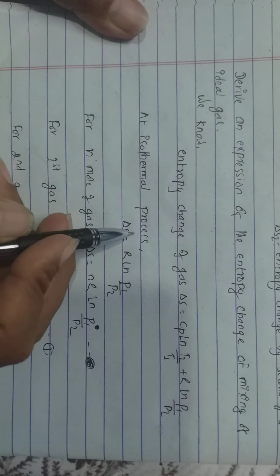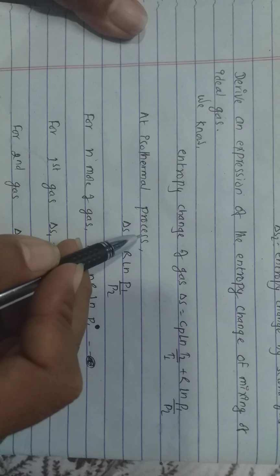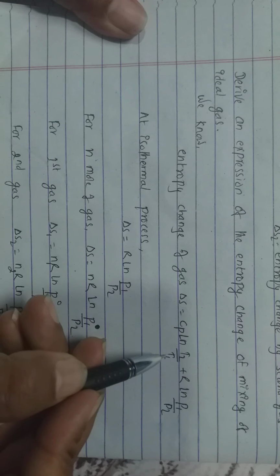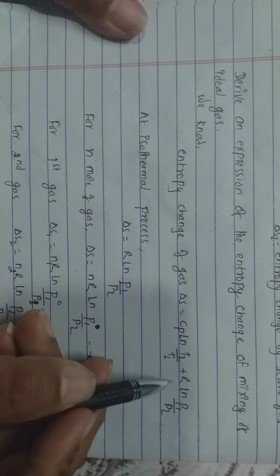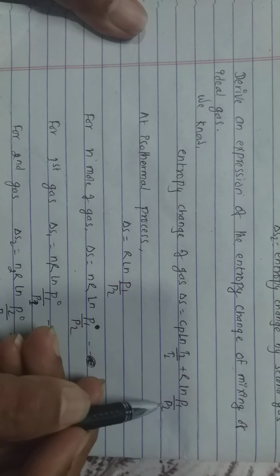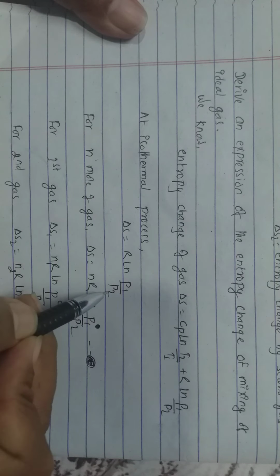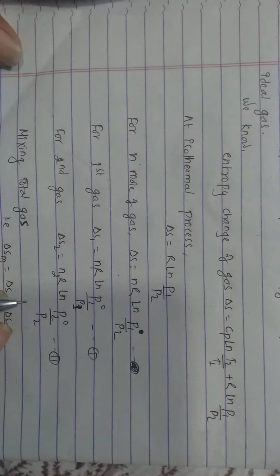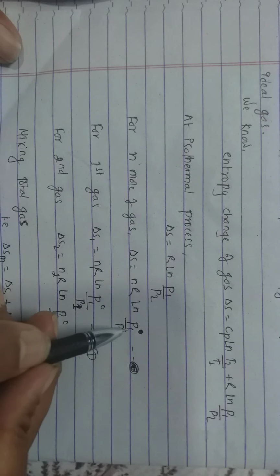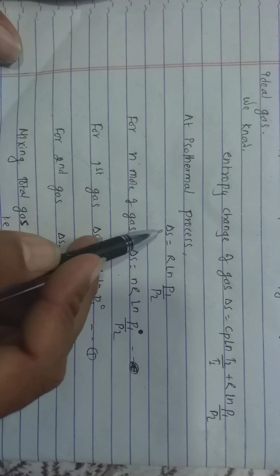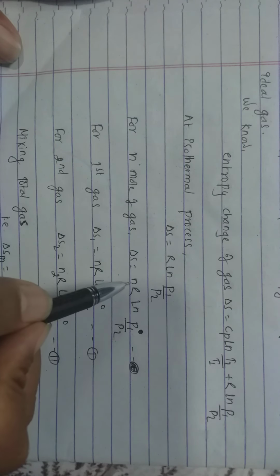In an isothermal process, temperature remains constant, so the whole temperature term becomes zero, and the remaining term is R ln P1 by P2. In an isothermal process, del S is equal to R ln P1 by P2 for 1 mole of gas, and for n moles of gas, del S is equal to nR ln P1 by P2.